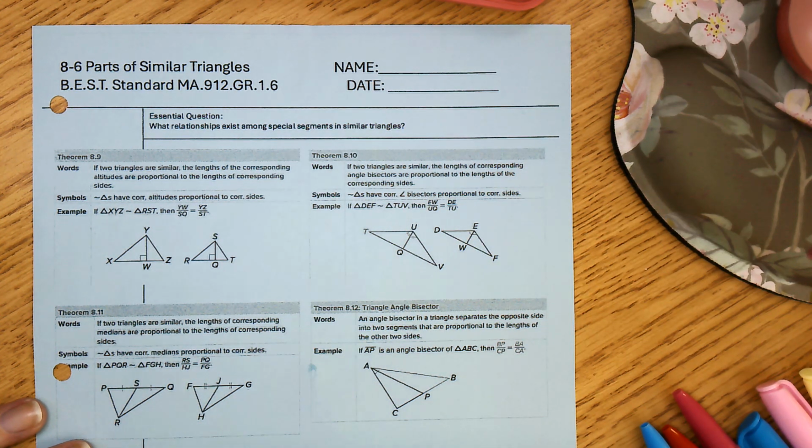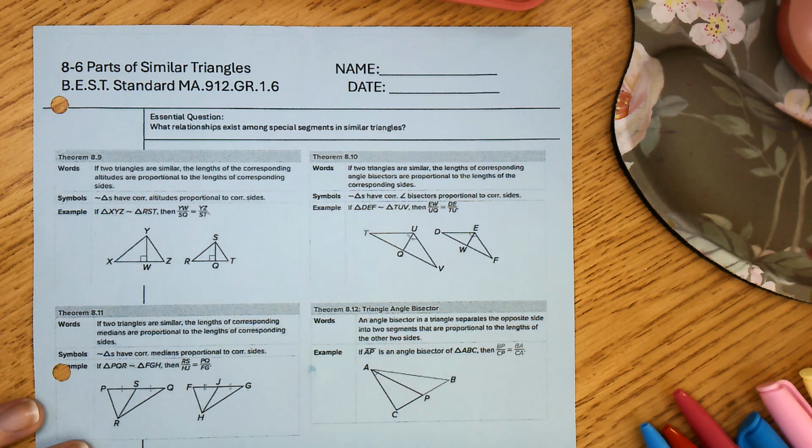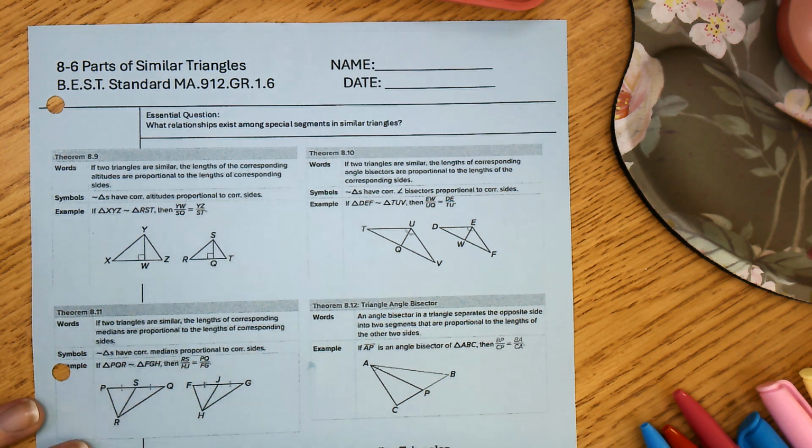8-6, parts of similar triangles. Our very last section of Unit 8. Okay, so we have 4 theorems, and we're going to do math with 2 of them.